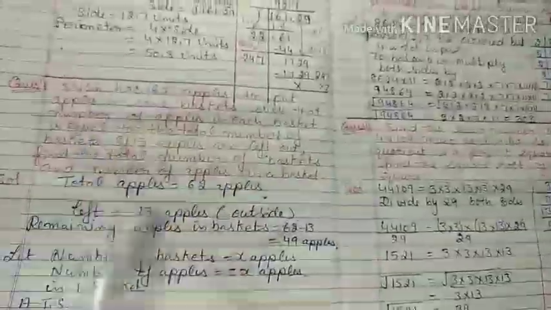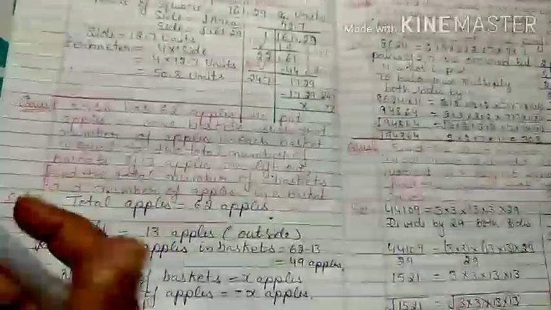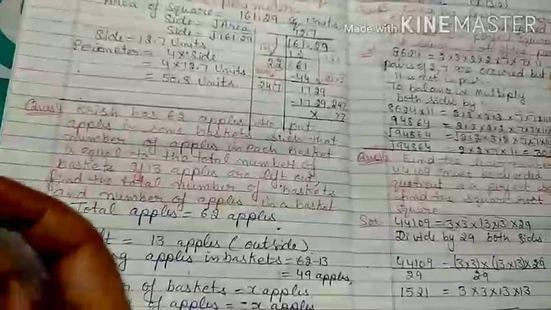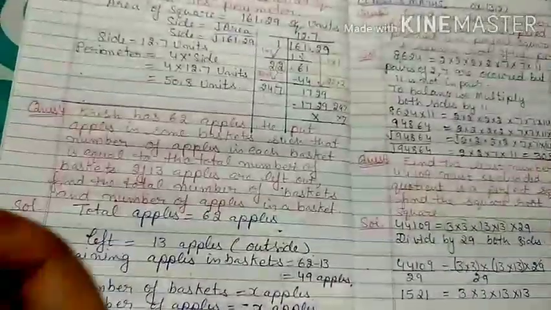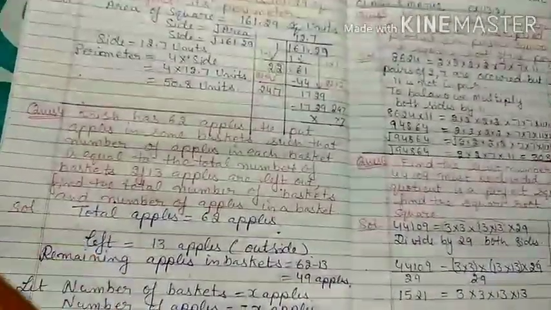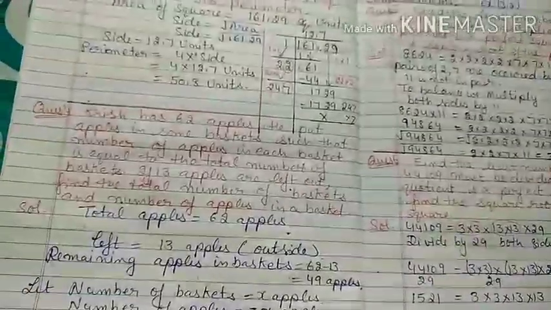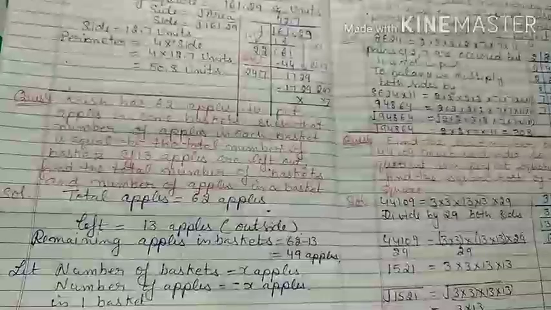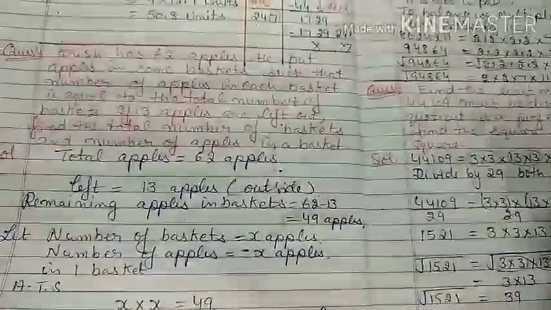In this question, you have the total number of apples given to you, and when Krishna arranges the apples in the baskets, he finds that 13 apples were left outside after filling up the baskets.